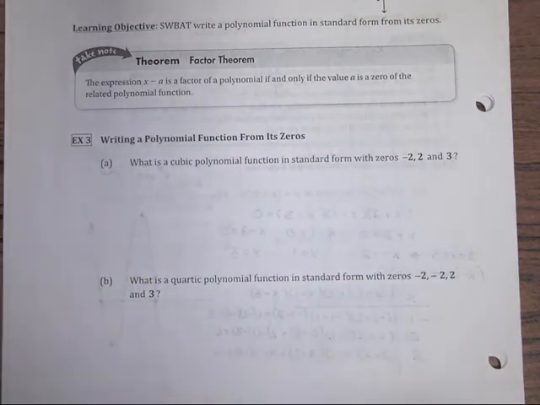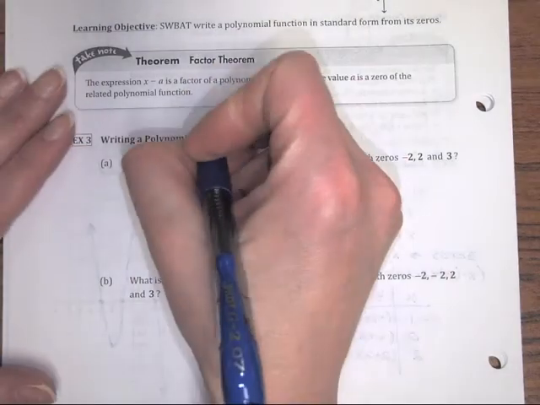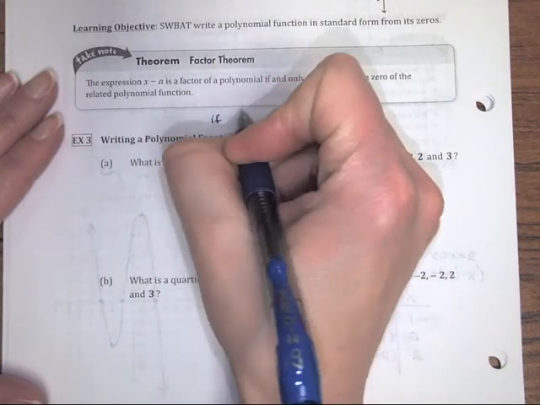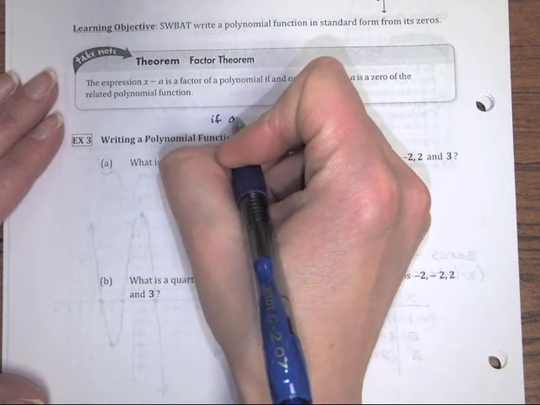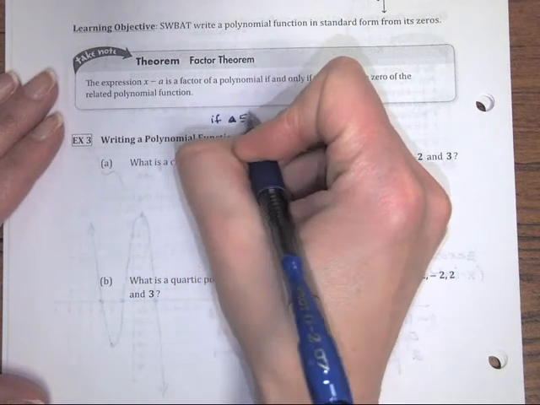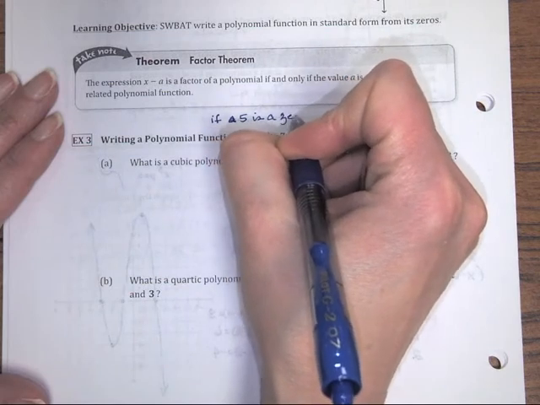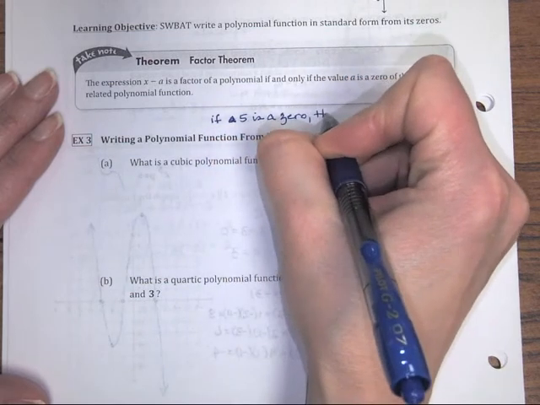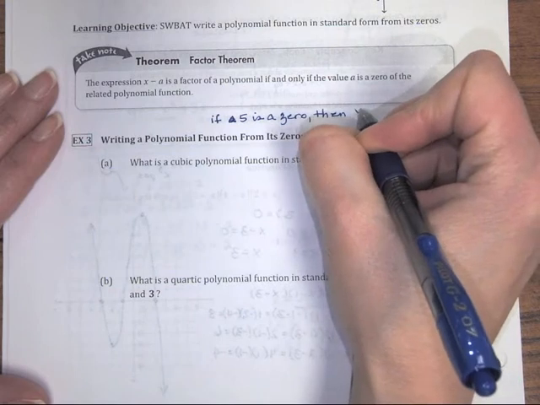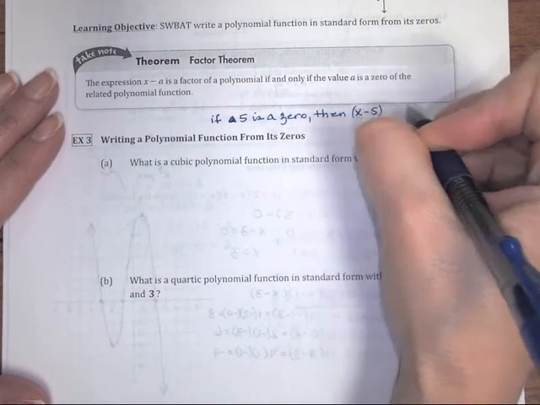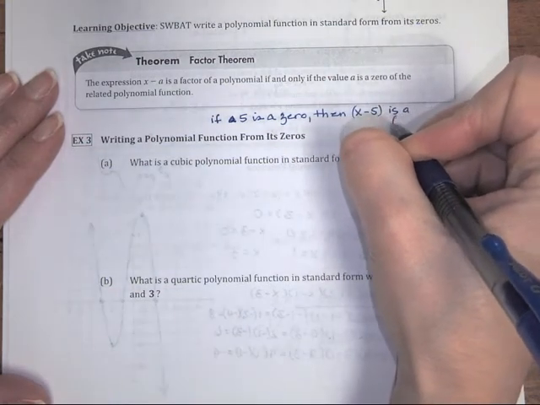So here's what I am saying. If 5 is a zero, then x minus 5 is a factor.